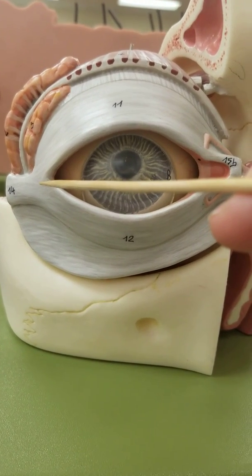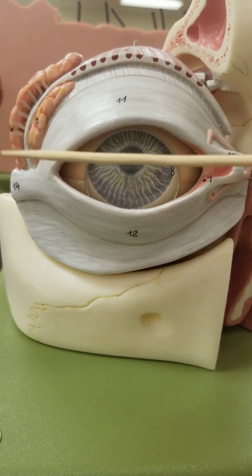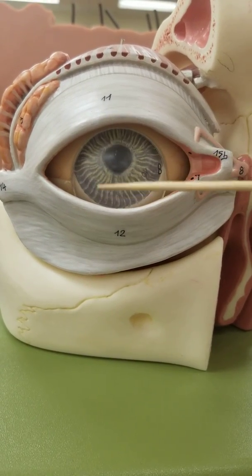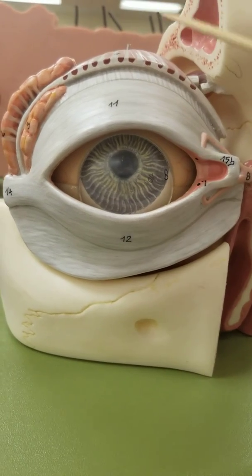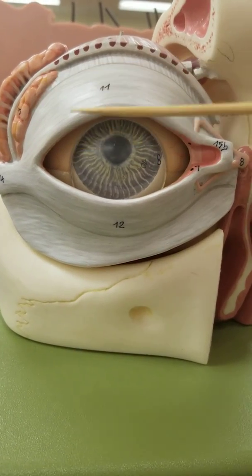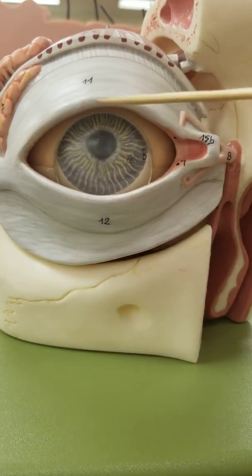Now, this isn't on your list, but you might see it inside your textbook. The space when your eyelids are open that you can actually see your eyeball in is called the palpebral fissure. So this opening here is the palpebral fissure.